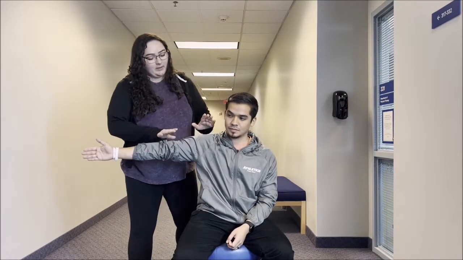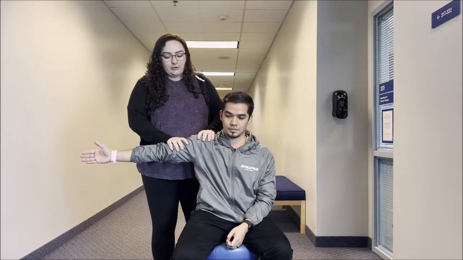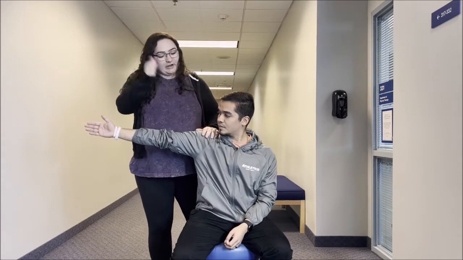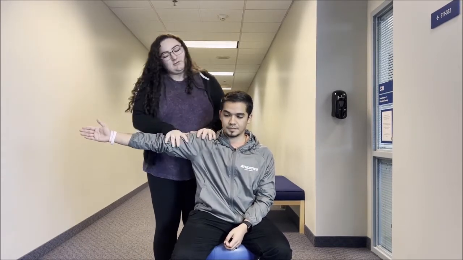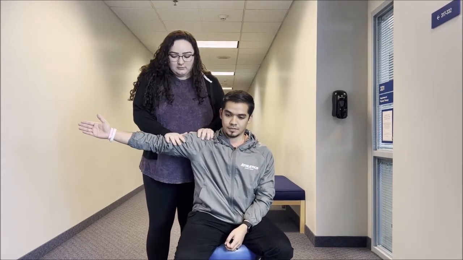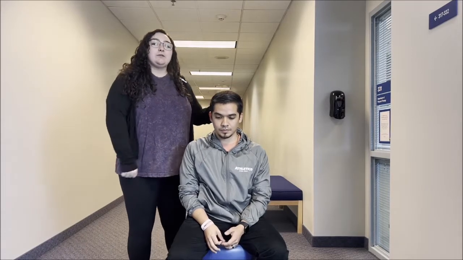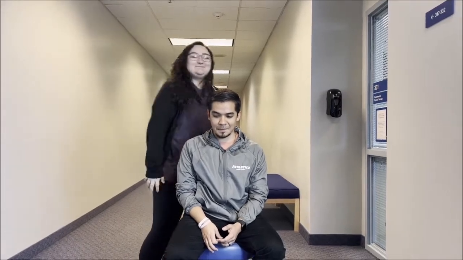I'm going to be pushing force down through his distal humerus. Okay, I'm going to push down on your arm. I want you to resist me by bringing your arm straight up. Don't let me break you. Ready? All right, so he was able to resist min, mod, and max resistance, so that is a grade 5 out of 5.